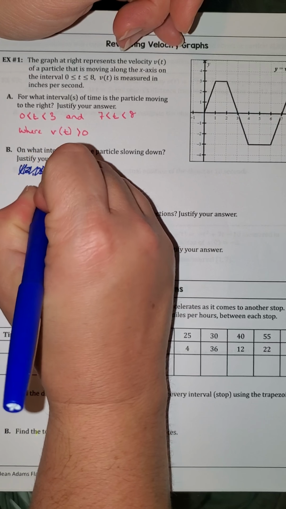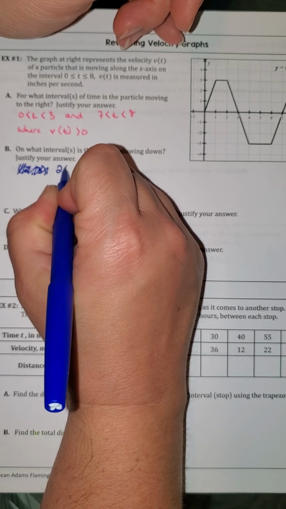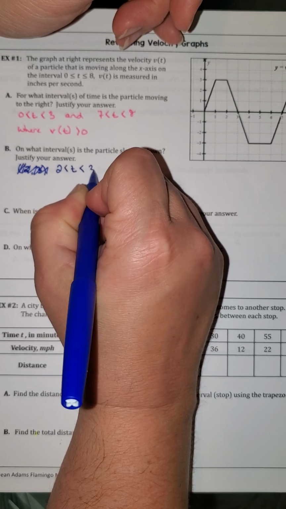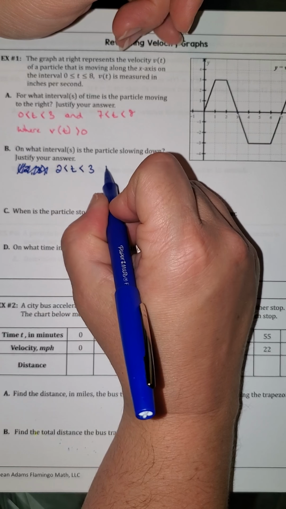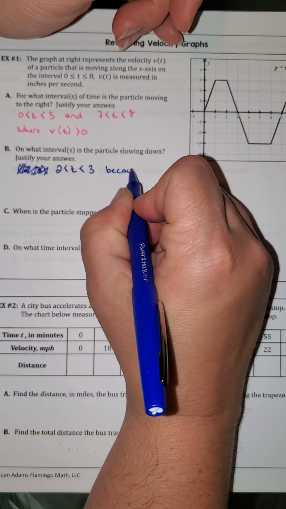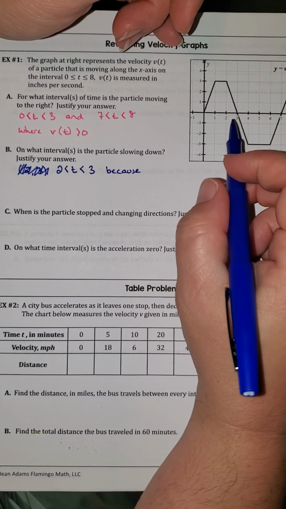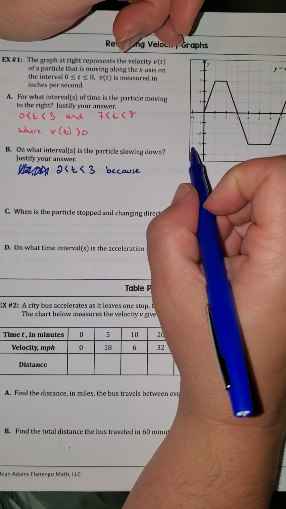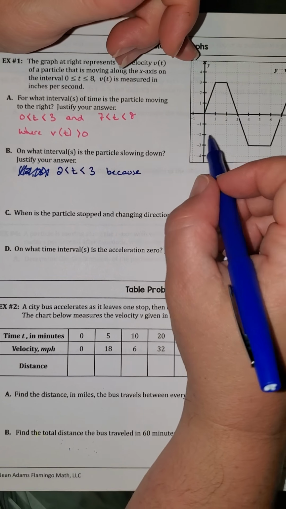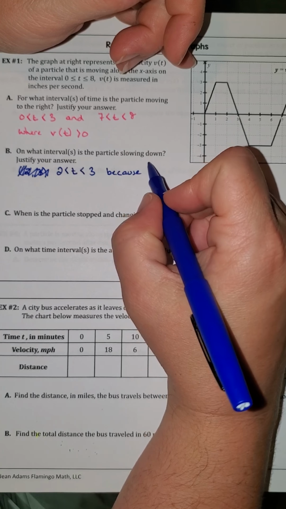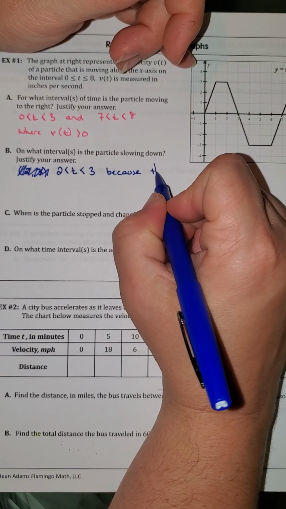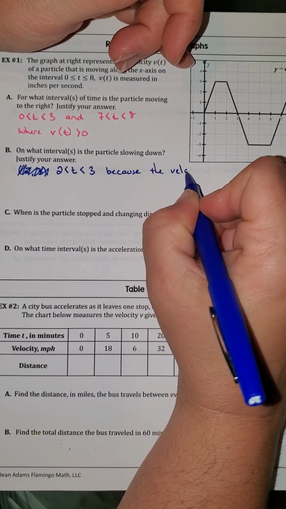Actually, let me do the other notation. So 2 less than t less than 3. Because, so 2 to 3. So the velocity is positive.